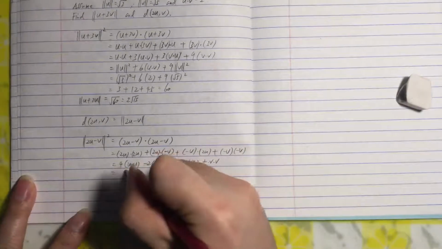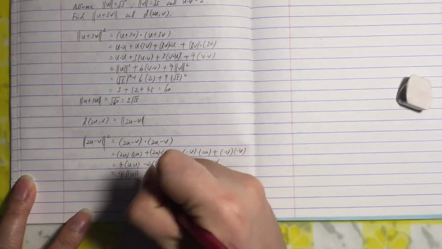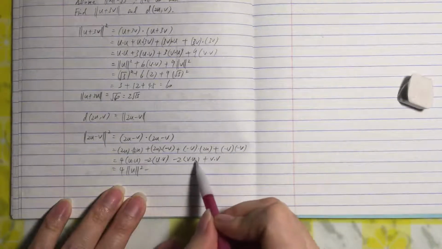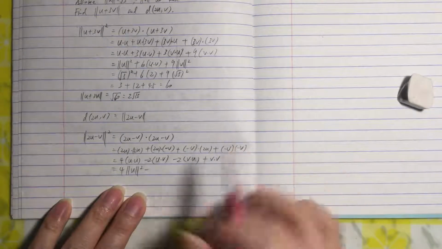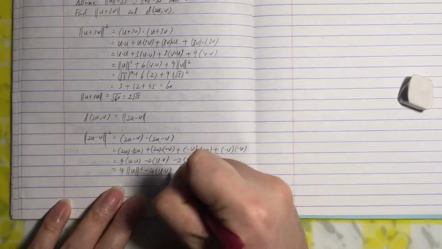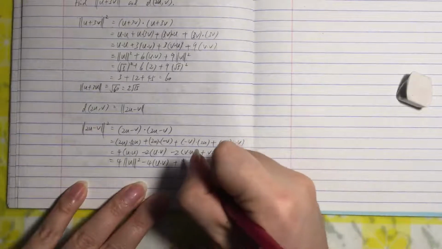And we know that the dot product u dot u is the norm of vector u squared. The dot product u dot v and v dot u are exactly the same, so I can combine like terms. I get negative 4 times u dot v. And the dot product v dot v is the norm of vector v squared.